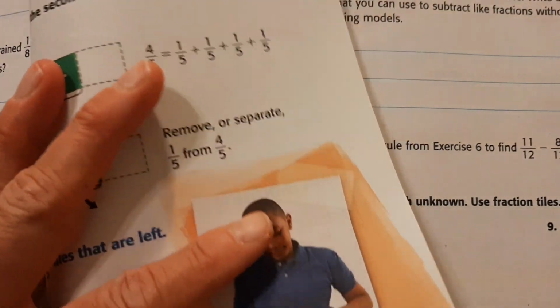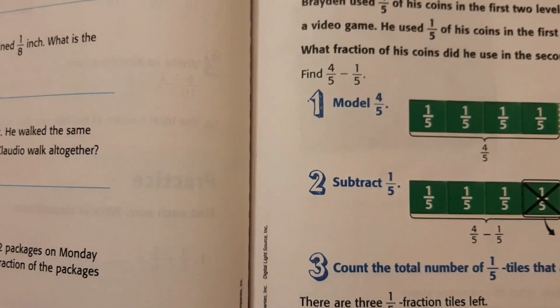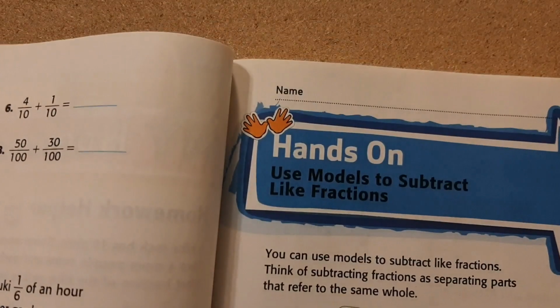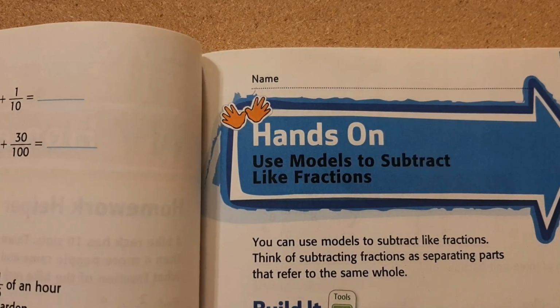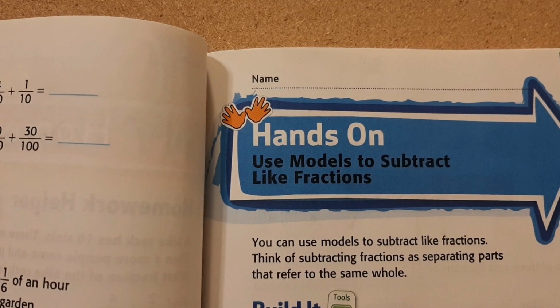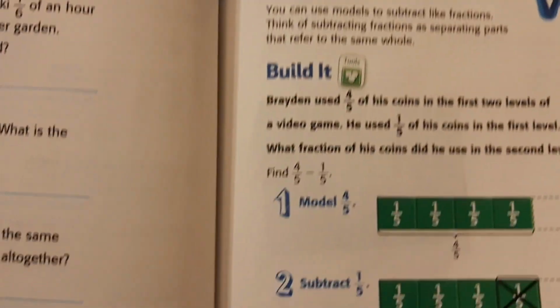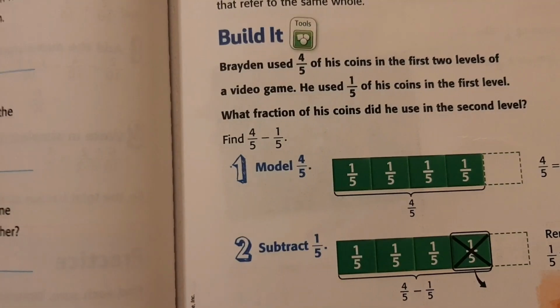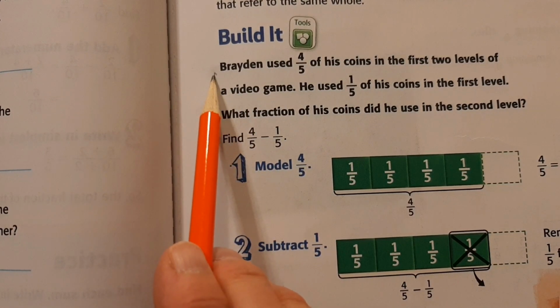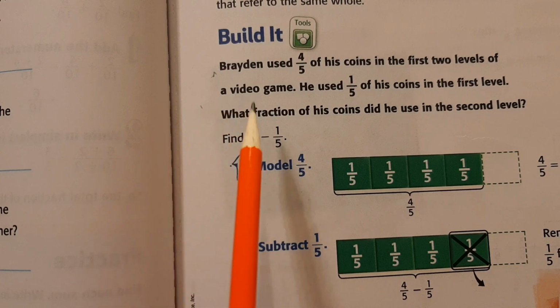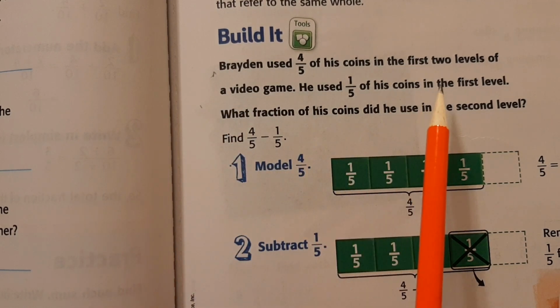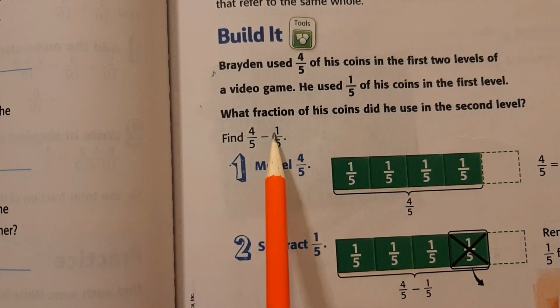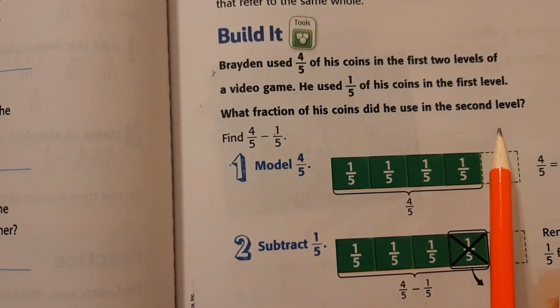I want you right now to turn to page 573. So if you look at 573, use models to subtract like fractions. I'm not sure you really need the models, but let's take a look at how they did it, okay? Let's read this together. Braden used 4/5 of his coins in the first 2 levels of the video game. He used 1/5 of his coin in the first level. So what fraction of his coins did he use in the second level?